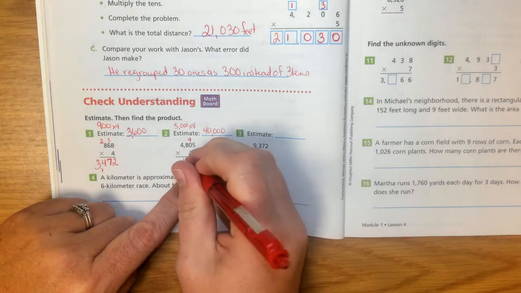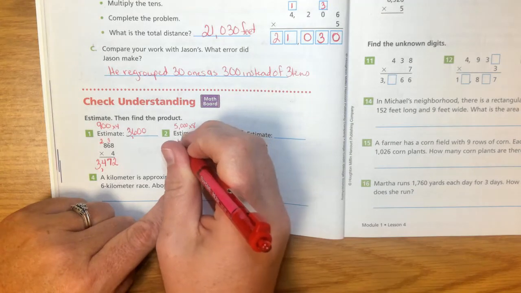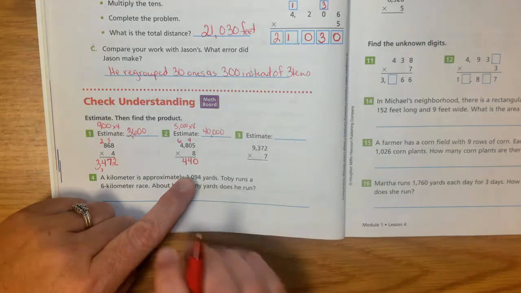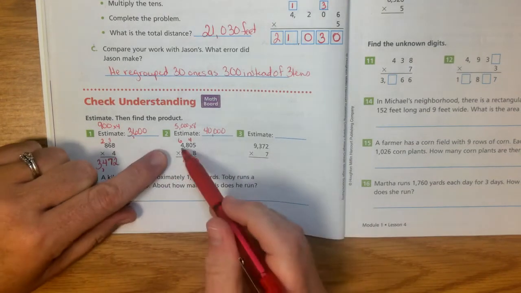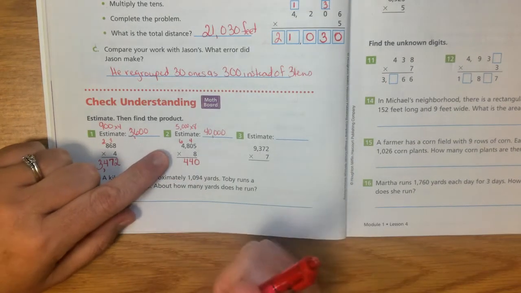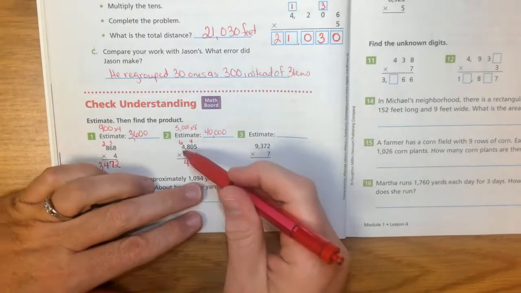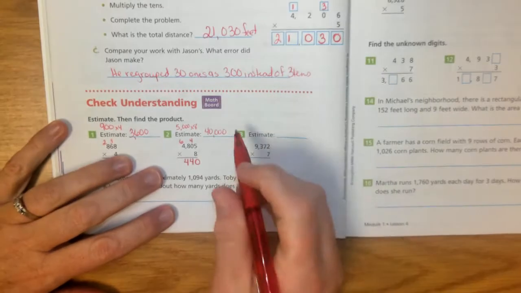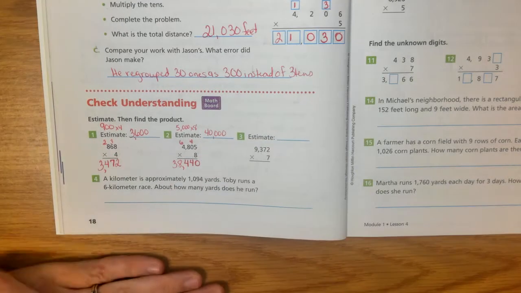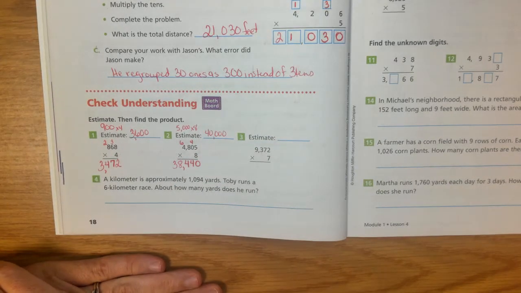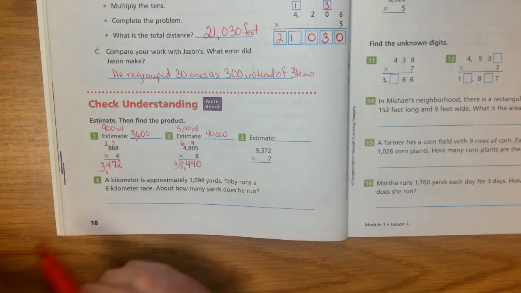64. So I'm going to put my 4 here, and I know that that is 6 hundreds, which would be 6,000s. 4 times 8 is 32. Sorry, we've been doing that one a lot. I shouldn't mess that one up. 4 times 8 is 32. 32 plus 6 is 38. So our answer is 38,440. Is it reasonable? It sure is.